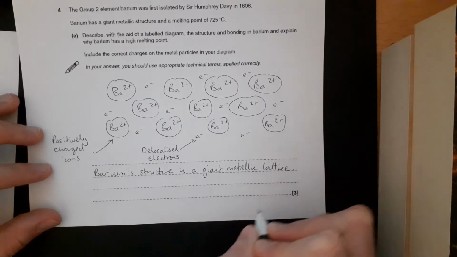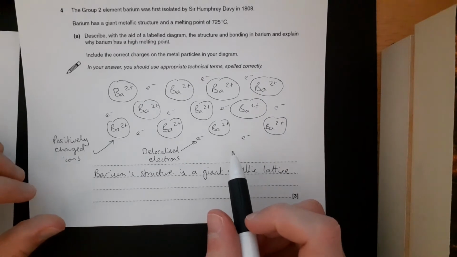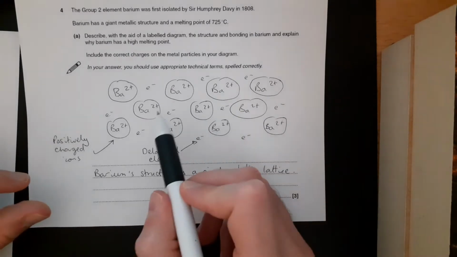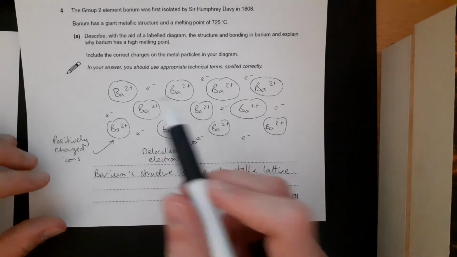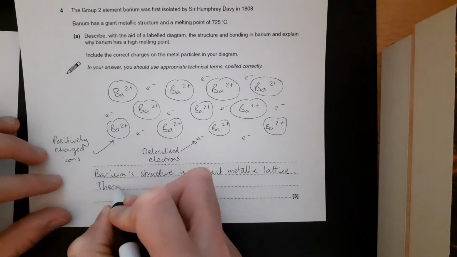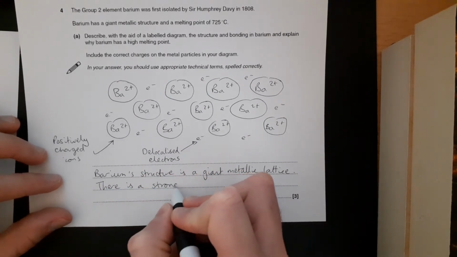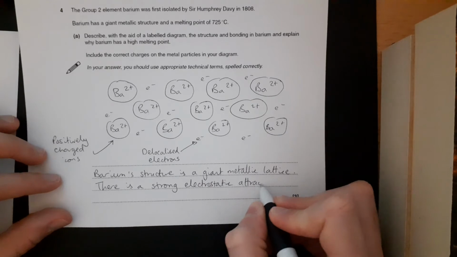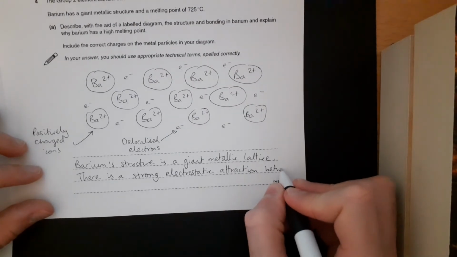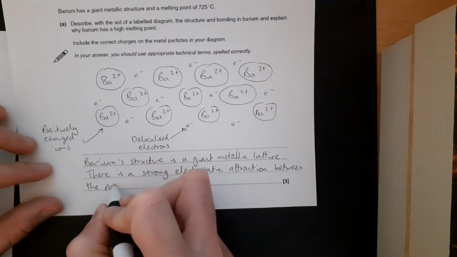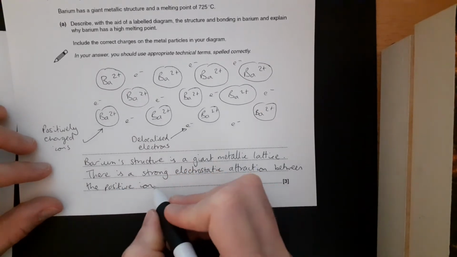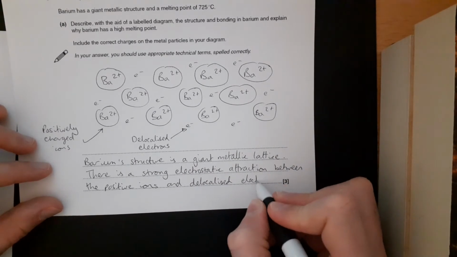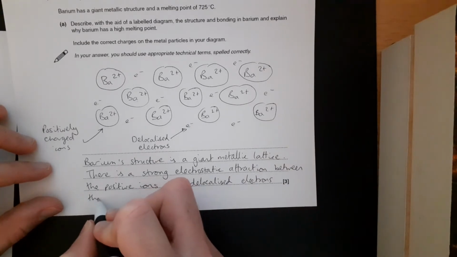And then to explain why it's got a high melting point. If there's a high melting point, it's because the forces that are holding it together are strong and take a lot of energy to break. So what's holding this together is the attraction between the barium ions and the delocalized electrons. So we can say there is a strong electrostatic attraction between the positive ions and delocalized electrons. And then we say that requires a lot of energy to overcome.